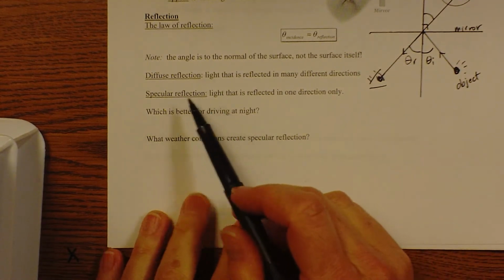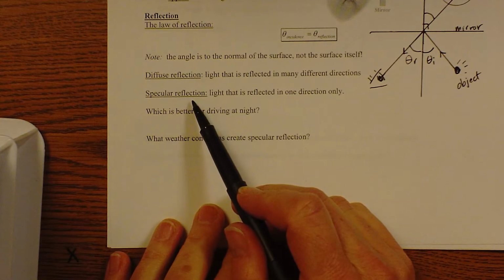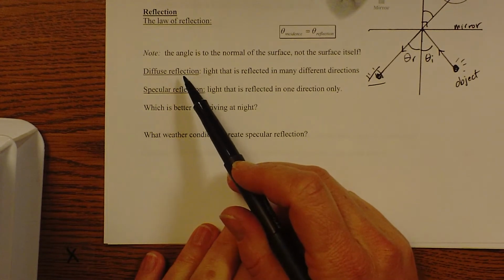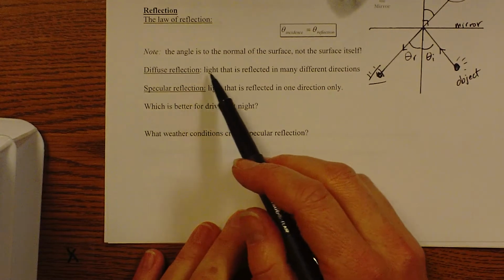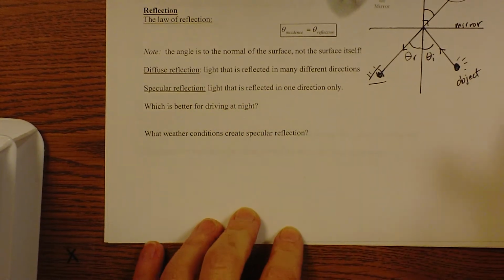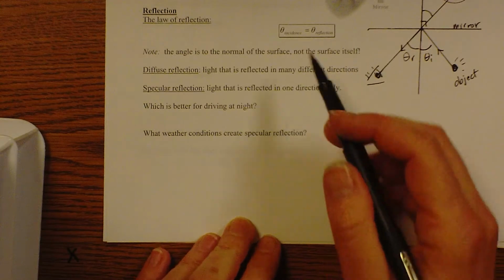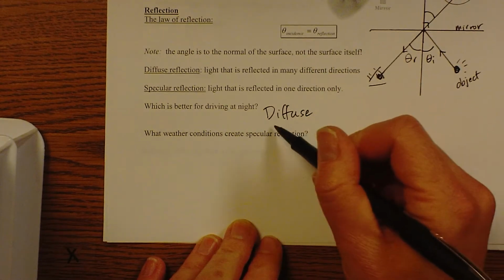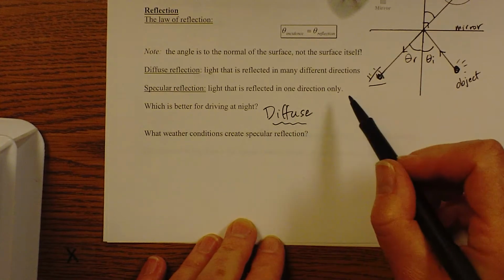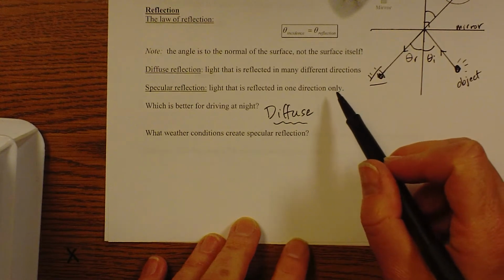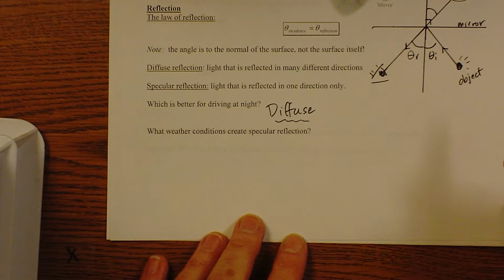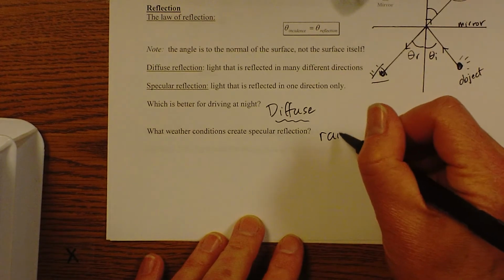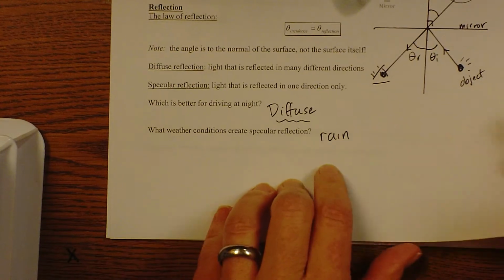Mirrors produce something called specular reflection, but many objects produce what's called diffuse reflection, which is when light is reflected in many different directions. It turns out that diffuse reflection is much better for driving at night, especially as people get older. Specular reflection can be very distracting, too shiny. And the weather conditions that cause specular reflection are rain, precipitation.